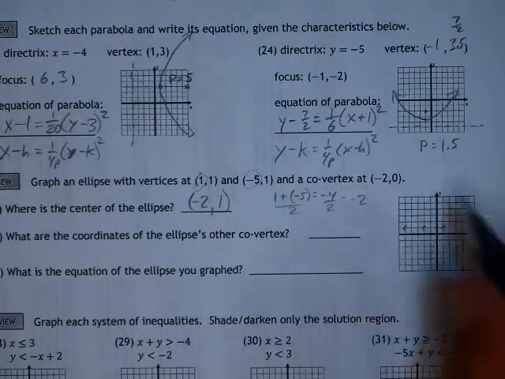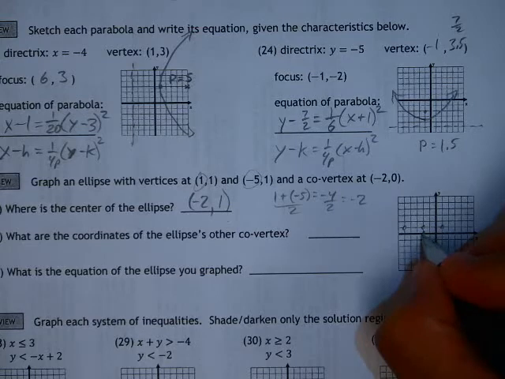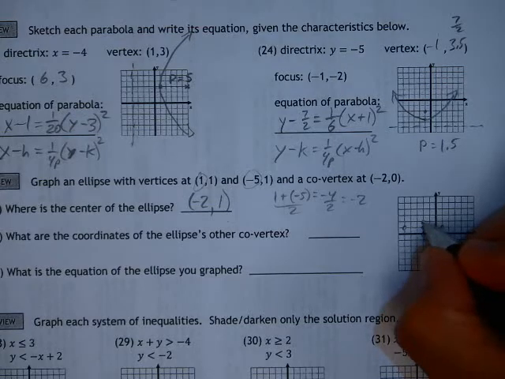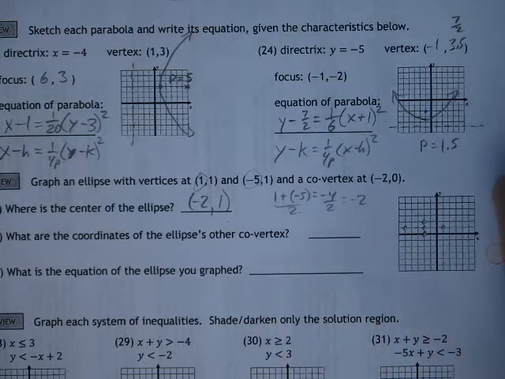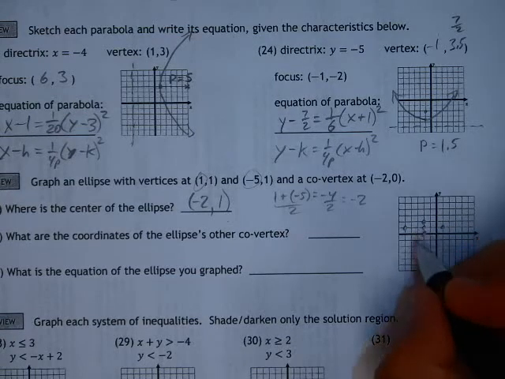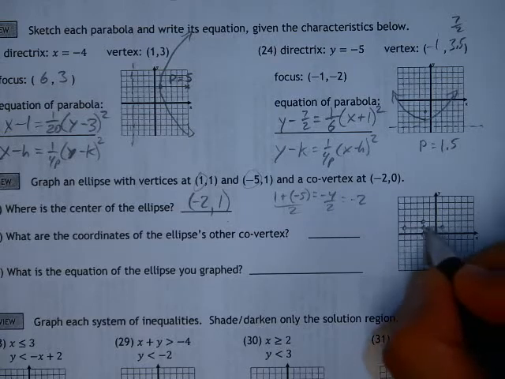Now we have a covertex at -2, 0. That's here. So you can kind of glean from that where the other covertex is. It's got to be on the other side of the center at the same distance away. That distance is important because that distance is your b value. A is the greater value, and that is 3 in both directions here.